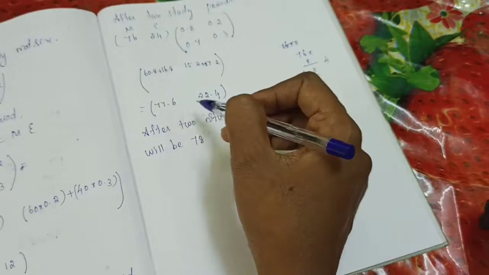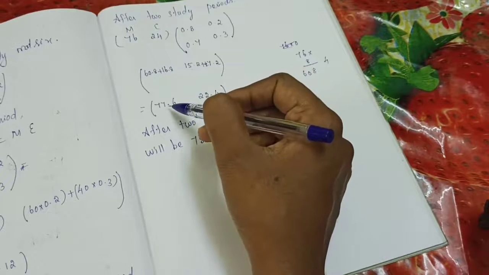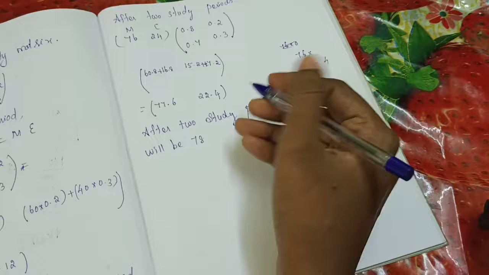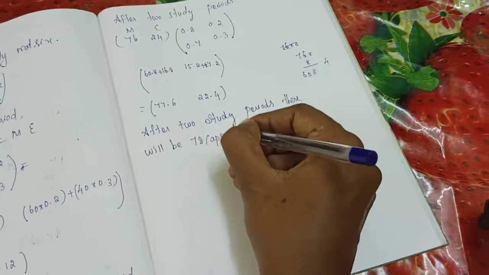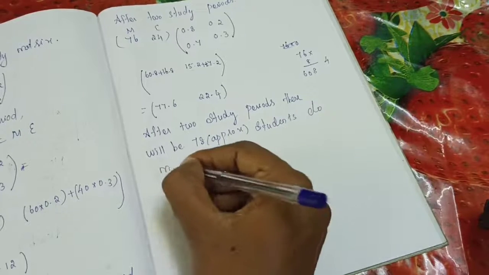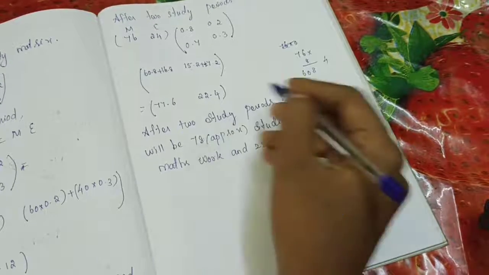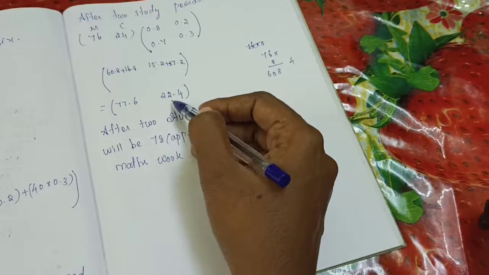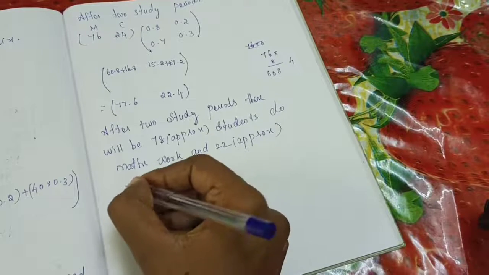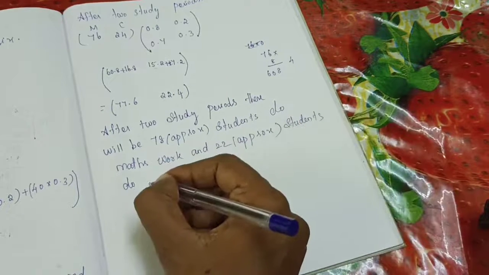So you will write the approximate value. If it is 5 or greater after the point, we take the next value, as we have learned in lower classes. If it is less than 5, we will take the previous value. So it's an approximate value. Approximately 78 students do maths work and 22 students do English work. Here you won't write 23. Why? The digit after the point is less than 5. So 22. That is also an approximate value.